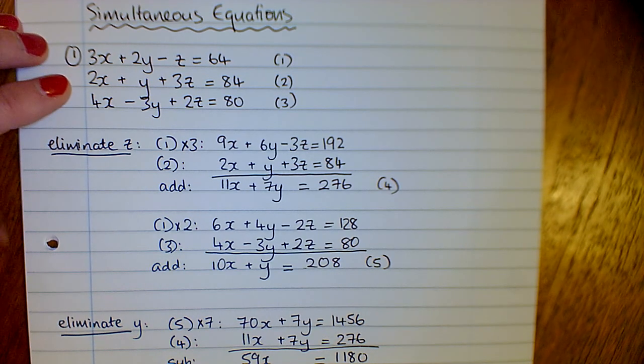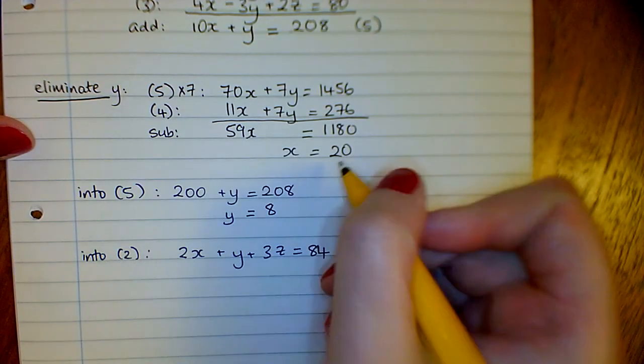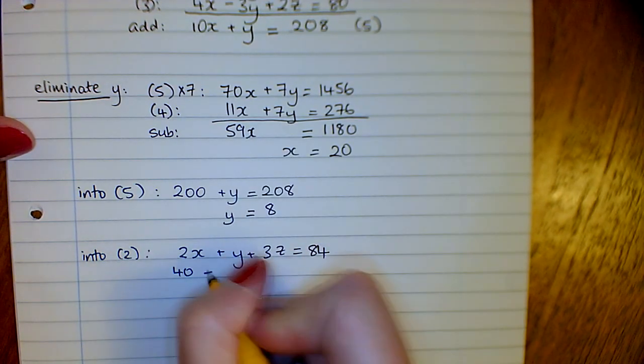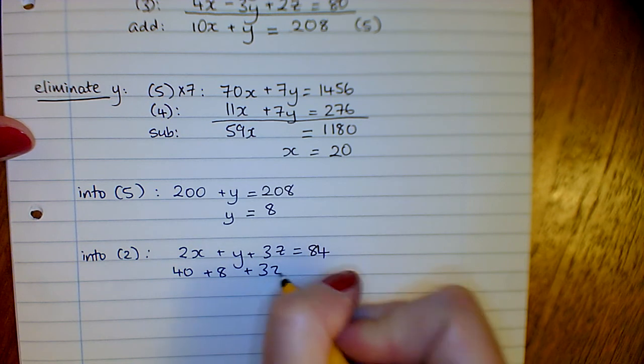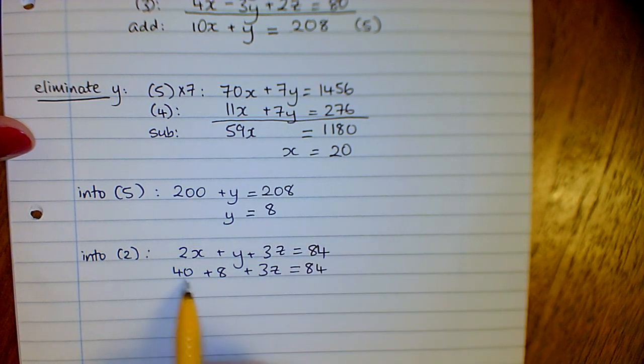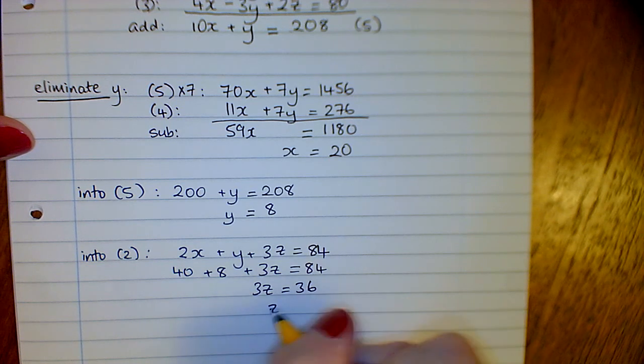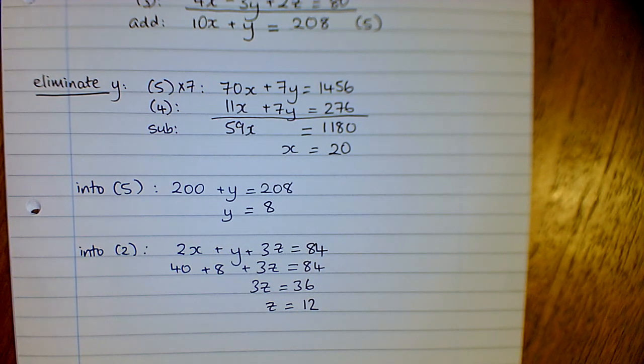So it is 2x plus y plus 3z equals 84. Putting our values in there, we have 40 plus 8 plus 3z equals 84. Bring your numbers across. We get 3z equals 36, so z equals 12.